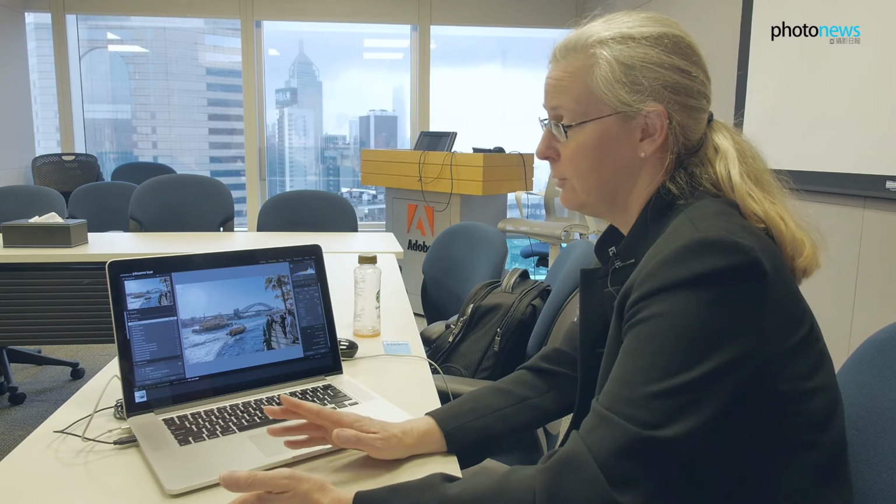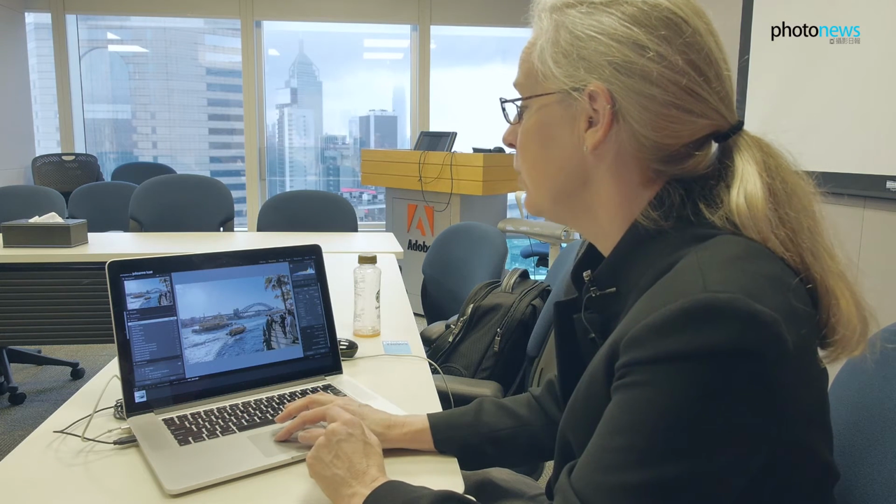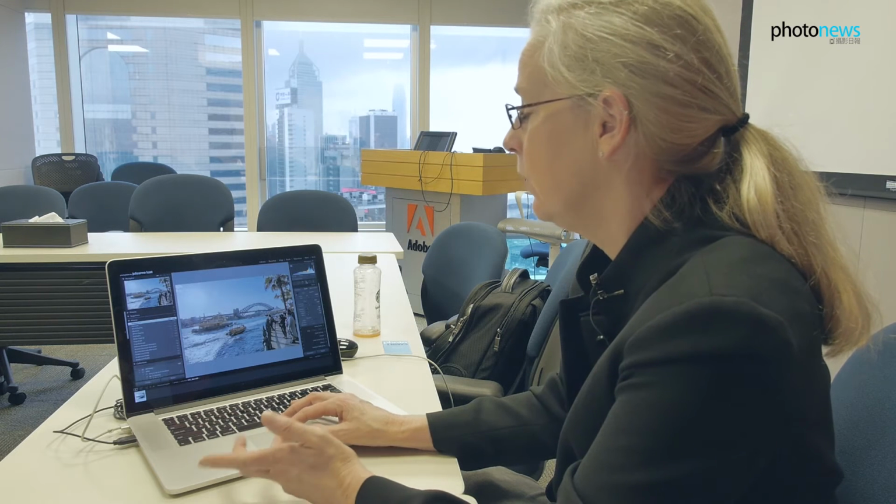And then there's lots of other things we could do. I mean, I could take it to black and white if you wanted to. We could add some color overtones. We could also come in and use our adjustment tools, our selective adjustment tools, or our local tools.